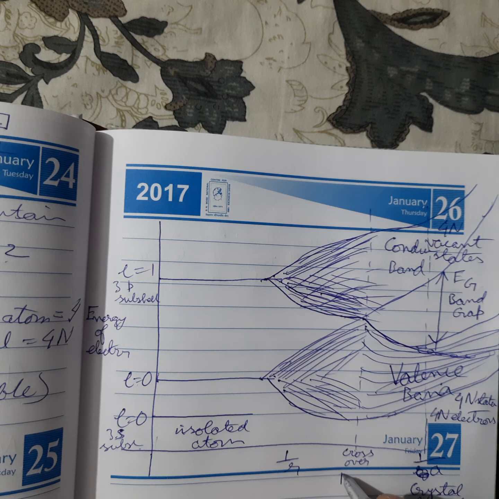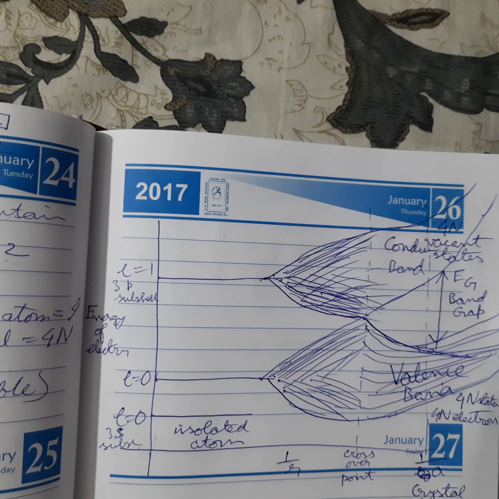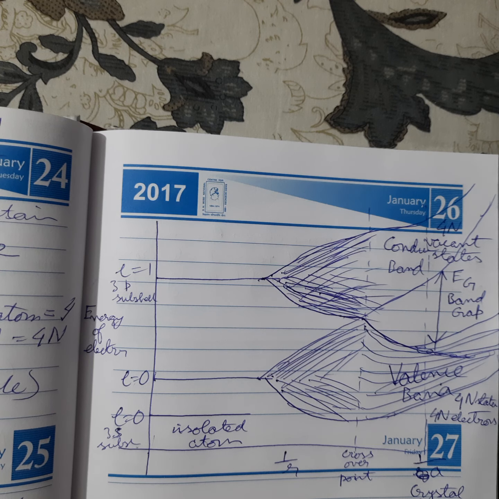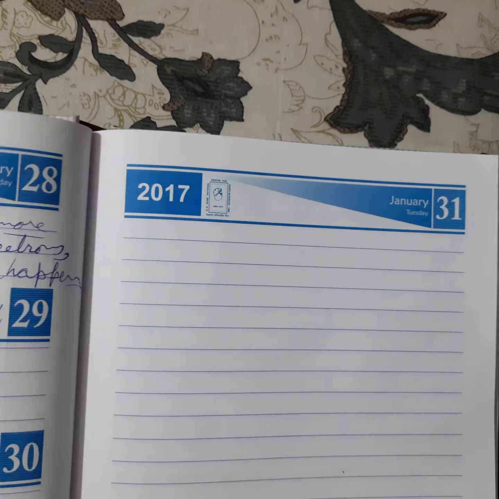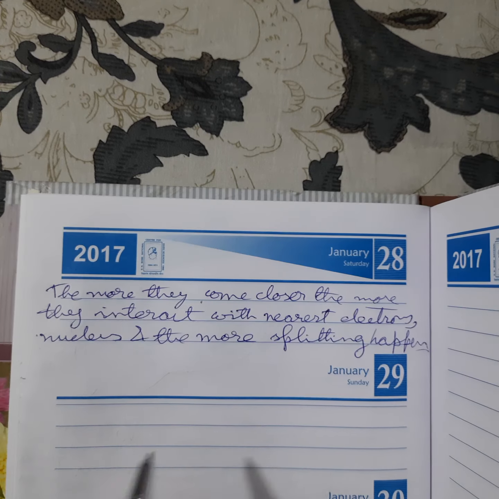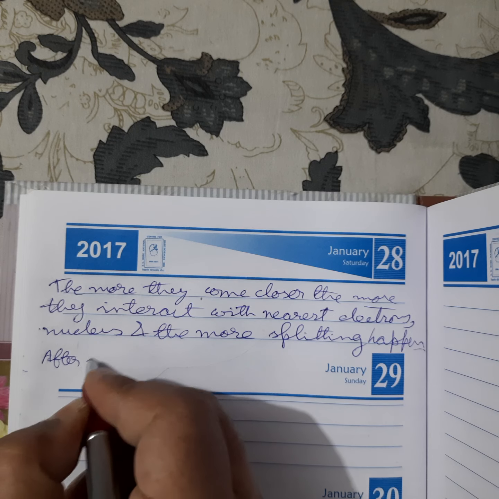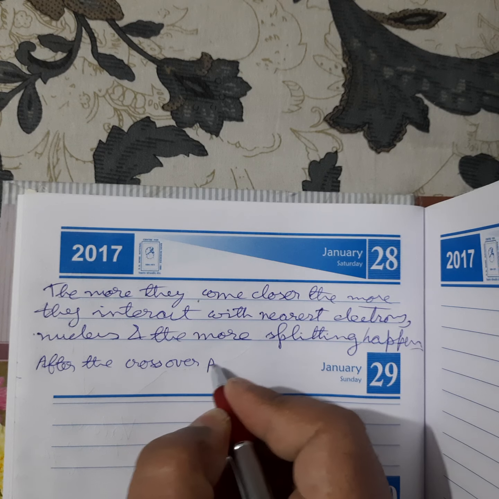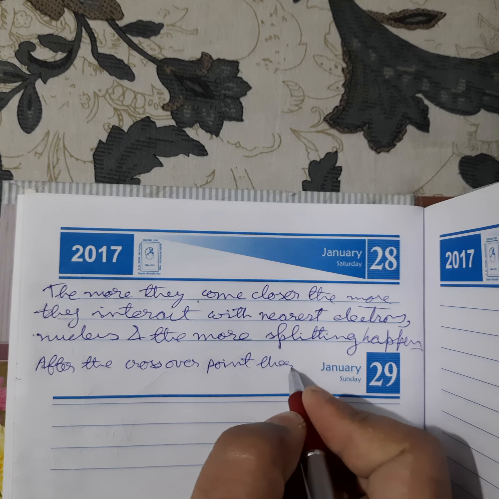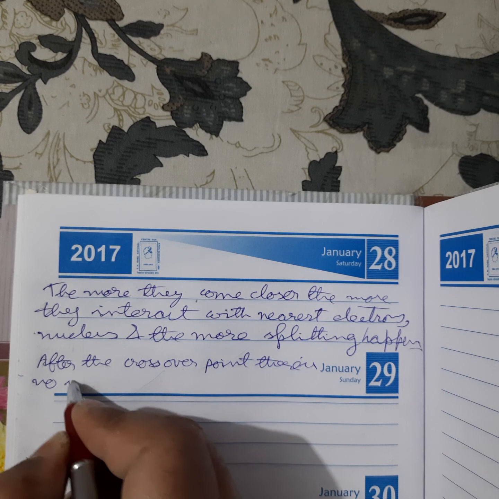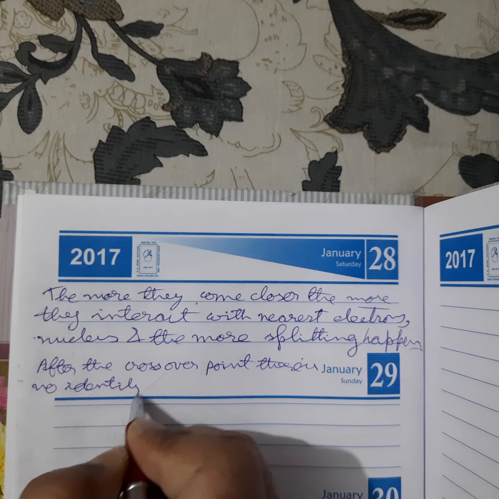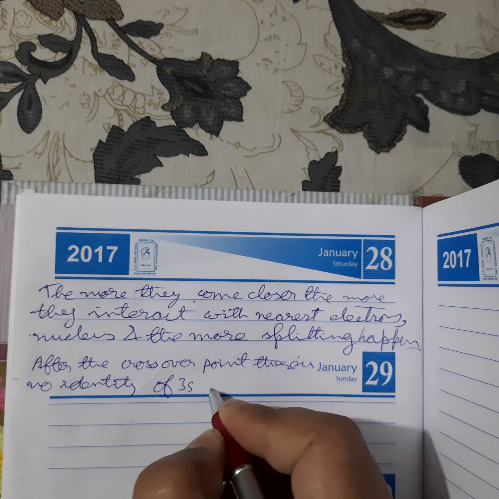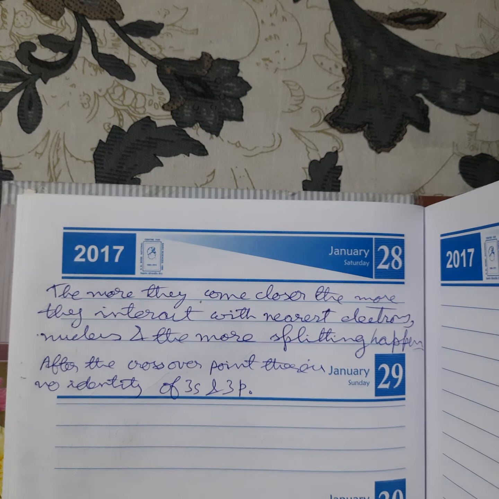After the crossover point, there is no identity of 3s and 3p.